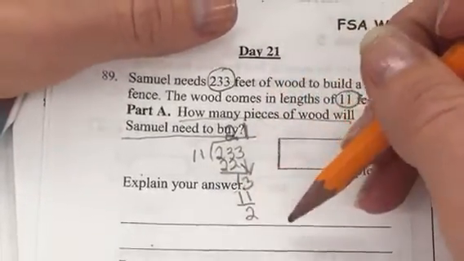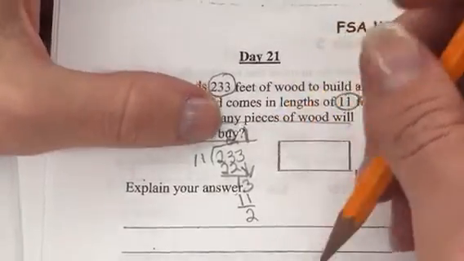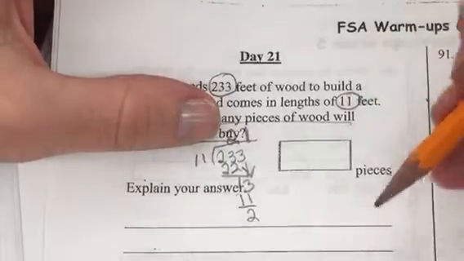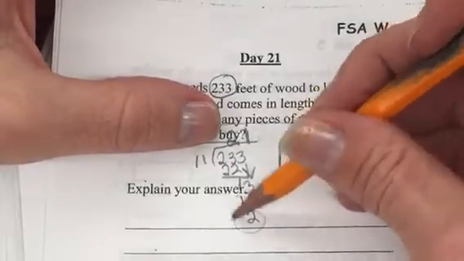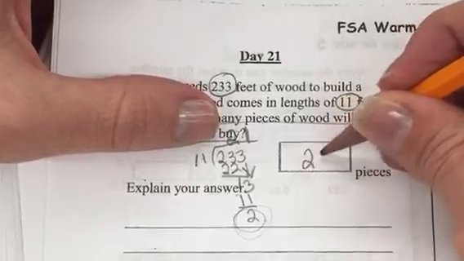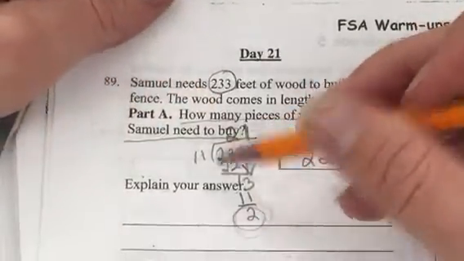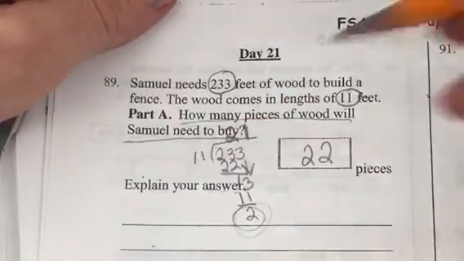So how many pieces of wood does he need to buy? Well, this would be 21 pieces, only he still would not actually have enough wood. So he would need to buy another piece of wood to account for this. So he actually needs 22 pieces instead of 21. This is something that we wouldn't express as a remainder. He has to buy 22. So that is that answer. Look at part B.